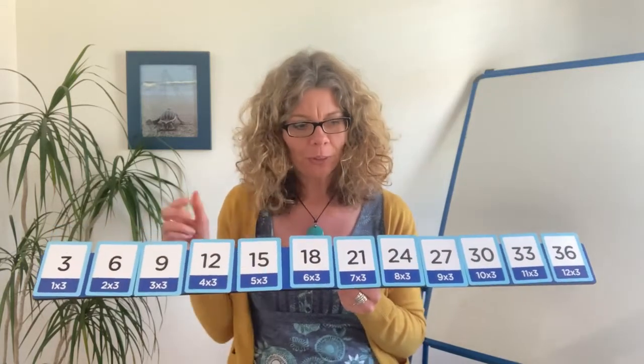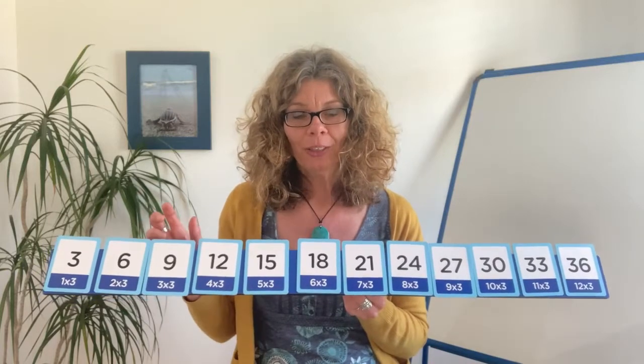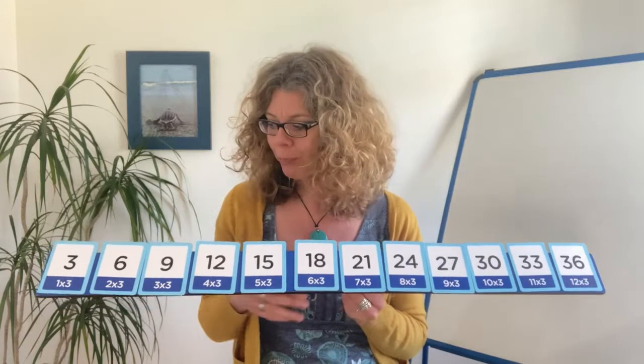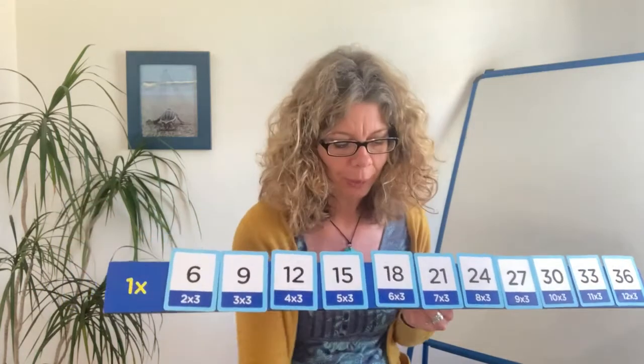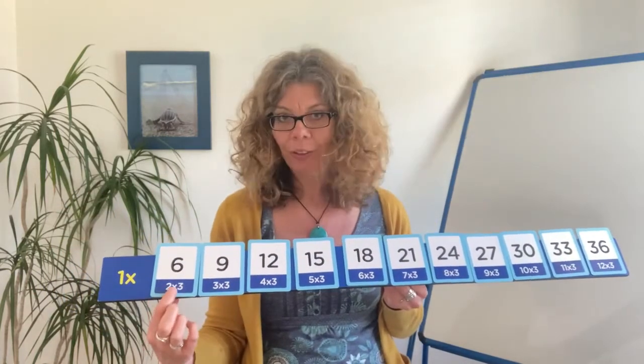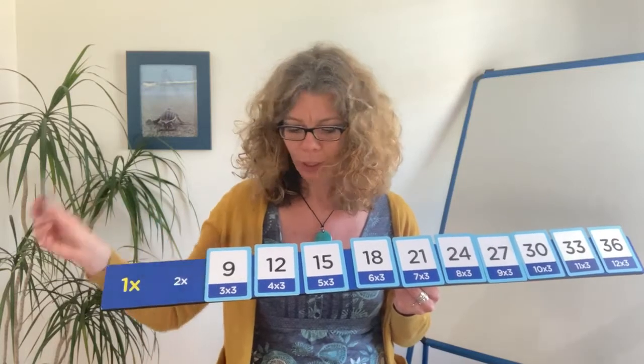So now again, a perfect time to pause the video, practice any of those strategies that you still find a little bit tricky. Keep practicing until the facts become really sticky and you feel really super confident. Then you can start to take the cards off in the same order. So we take 1 times 3 is 3, we can do that one. And then if we double that, it'll give us 2 times 3, which is 6.